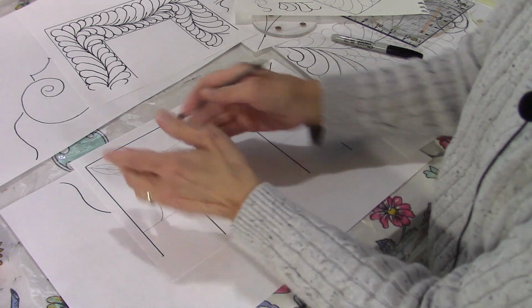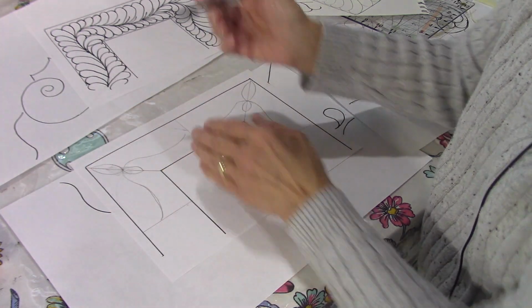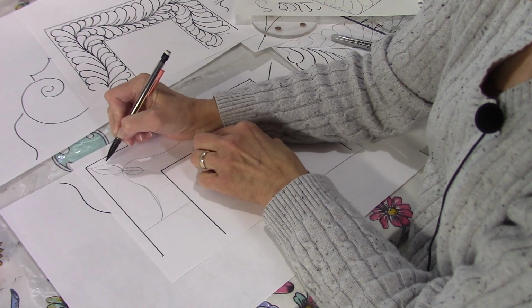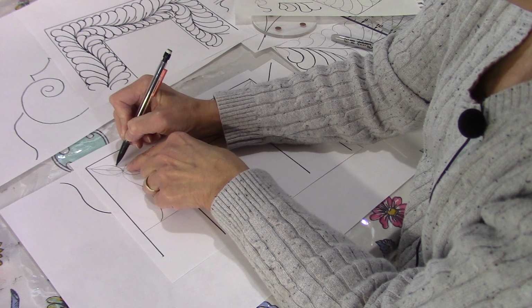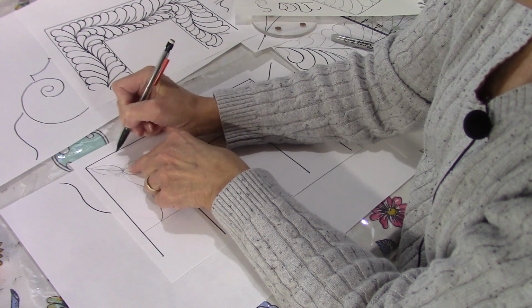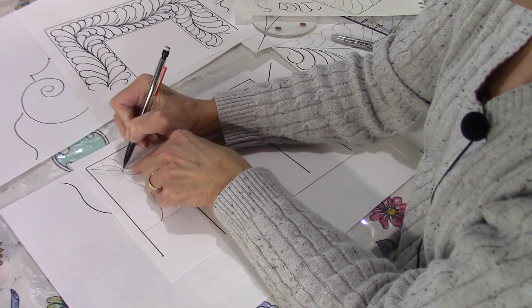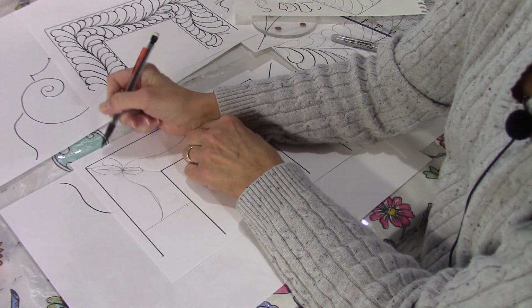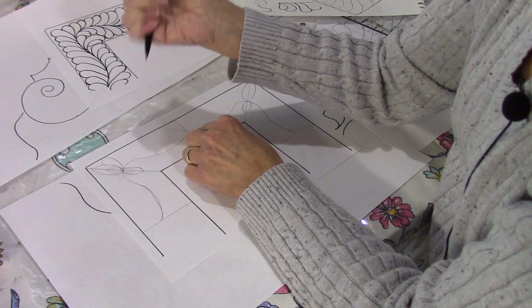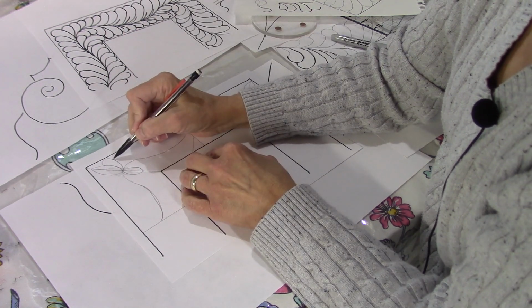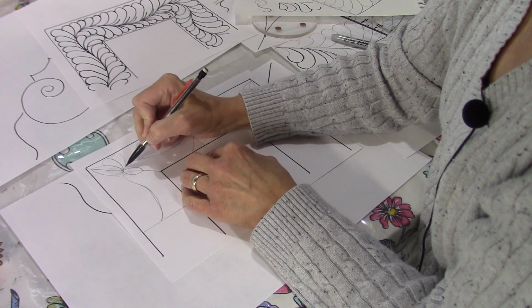So now I need to start my feathers. They're going to start from the center and move out. So I'm going to come up here, and I can decide if I want a small feather coming off here and then build up, or if I just want a large feather. And I think right here I'm just going to go ahead and put in a fairly large feather to fill up the space, because I just like to fill space. And then I'm going to build my feathers out.